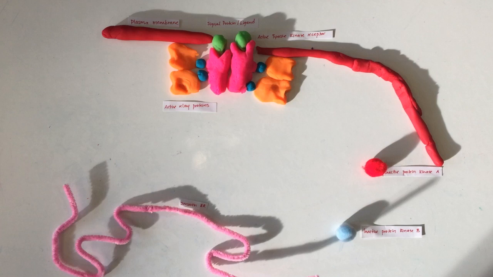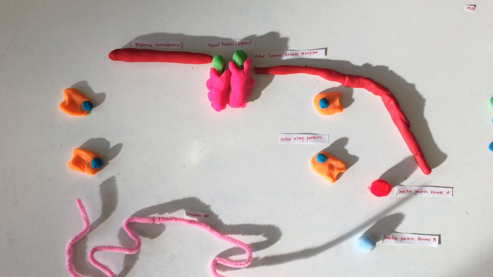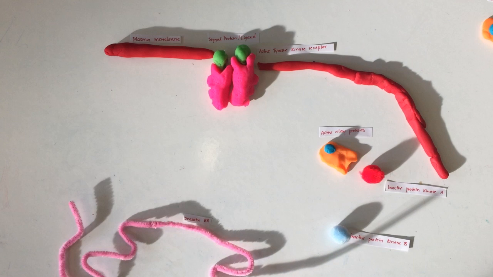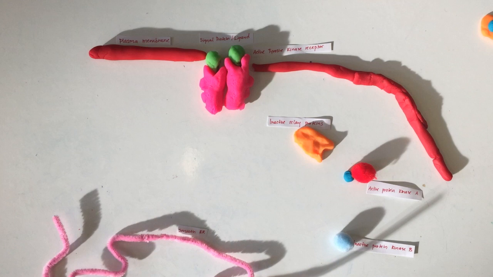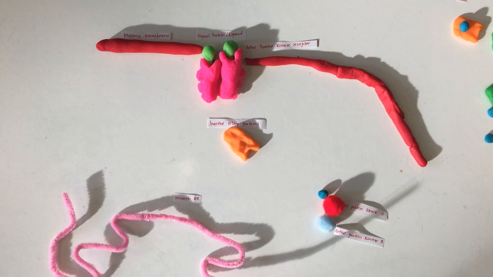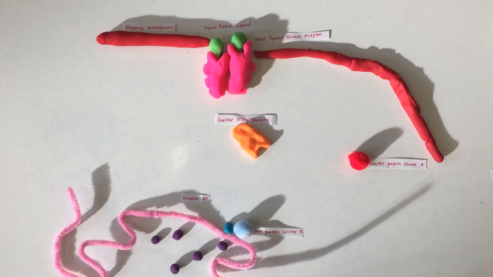The phosphate then activates the relay protein, and there is a conformational change in the relay protein. The active relay protein goes on to activate protein kinase A. Protein kinase A goes along to activate protein kinase B, and then protein kinase B triggers the release of calcium ions by the smooth ER, which in turn induces the cellular response.